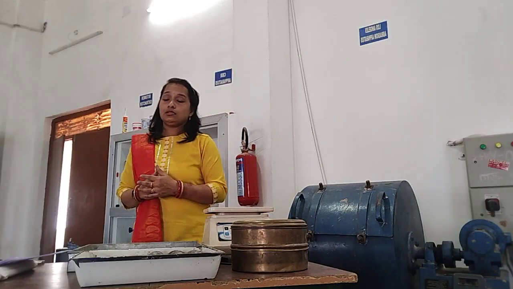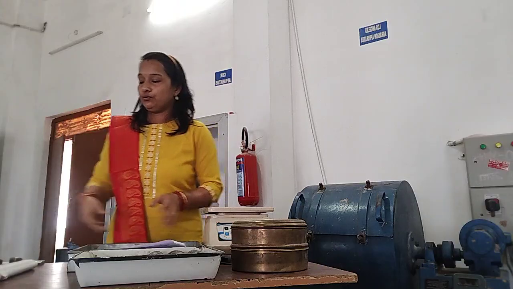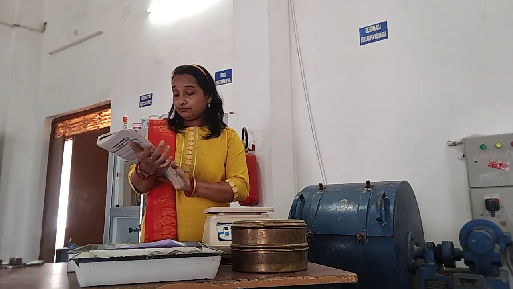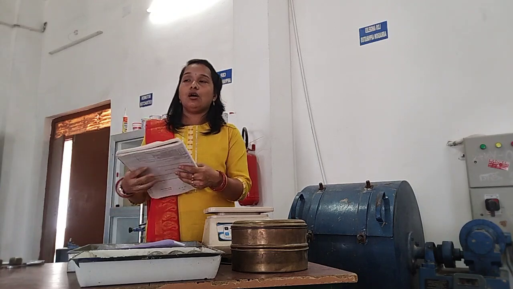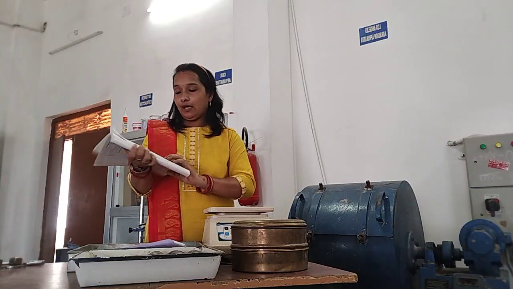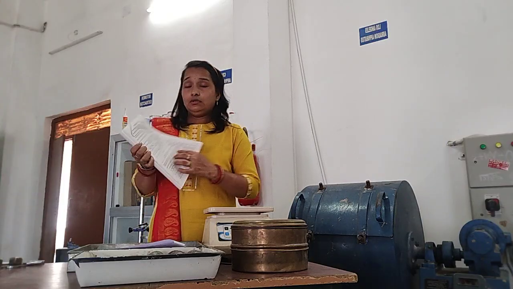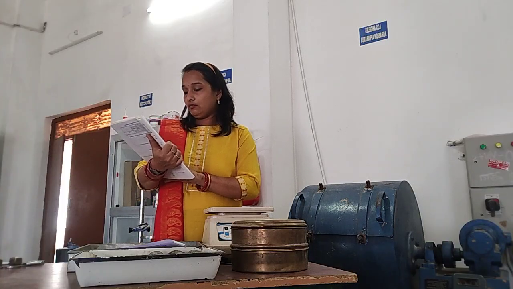Now come to the calculation part. What will we have to do? We will have to find out the percentage wear, or abrasion value, or Los Angeles abrasion value, by the formula.